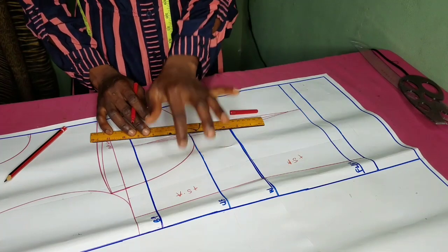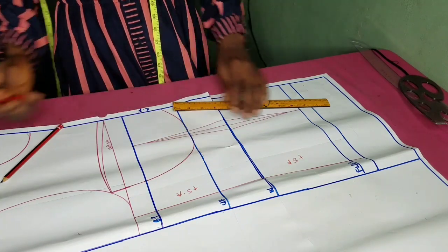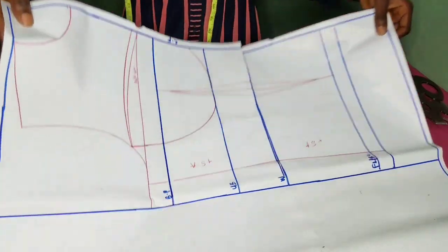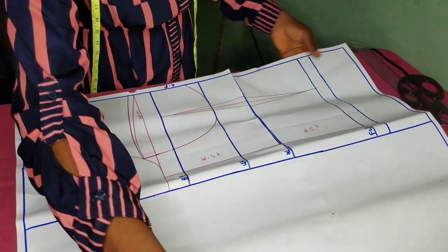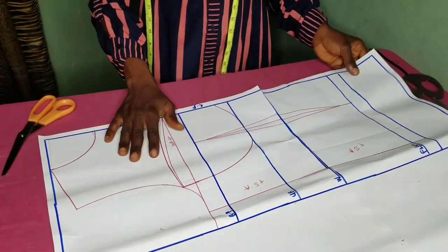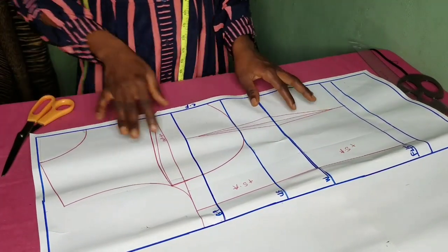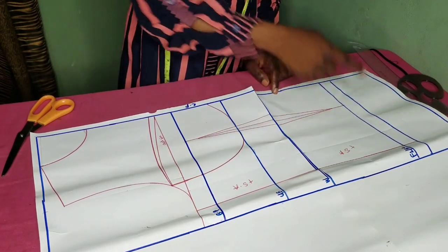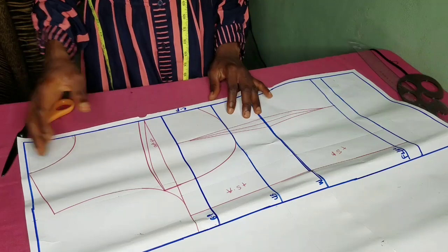Okay guys, can you see now? I already wrote on it that I have my seam allowance, so that by the time I'm transferring to fabric, I don't add seam allowance again. So now what I want to do now is to cut it out. Okay, on this chest line area, as you can see, I have two lines, but I'll be using the first one, then I'll be cutting through that line and the sides.